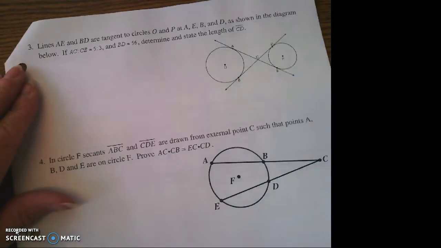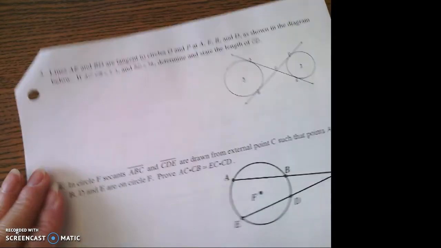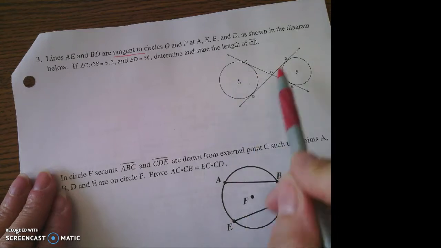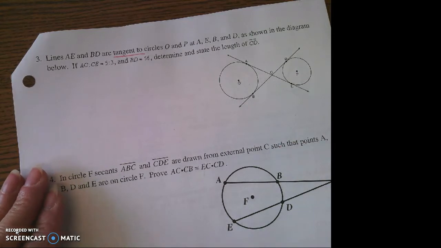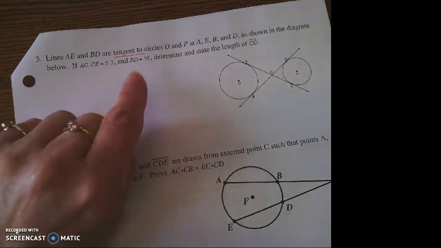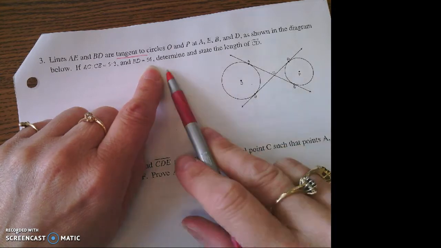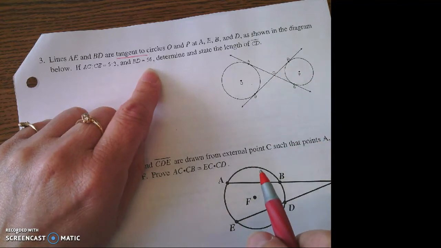All right, next problem says lines AE and BD are tangent to circles O and P at A and E and B and D, as shown in the diagram below. Okay, so then it says if the ratio from AC to CE is 5 to 3, and the length from B to D is 56, we have to determine and state the length of line segment CD. So this one's a little bit more challenging.